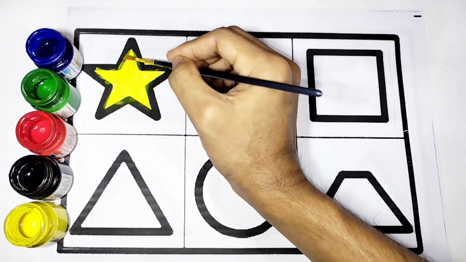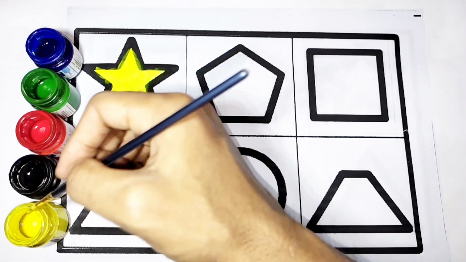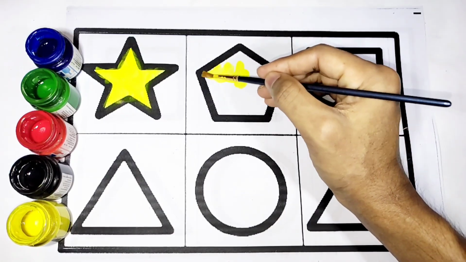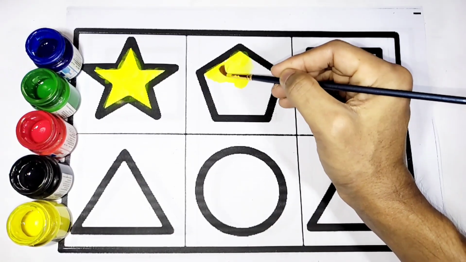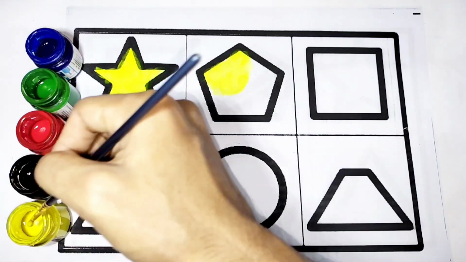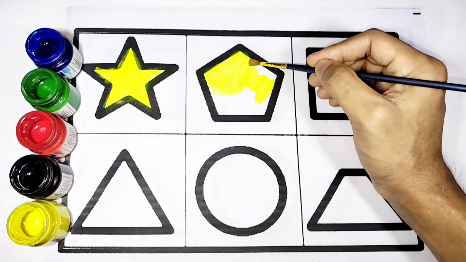Kids, the next one is pentagon. We are again using yellow color and now we are coloring the shape of pentagon. Now we are mixing and using the color yellow.